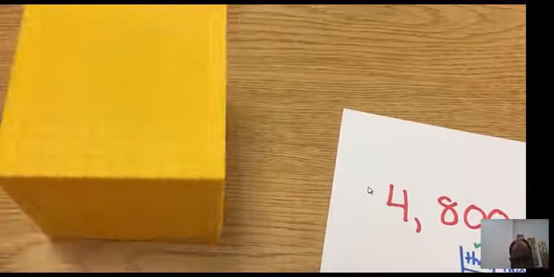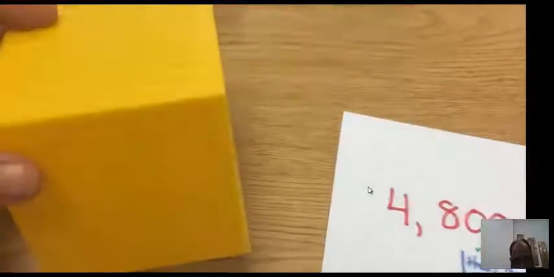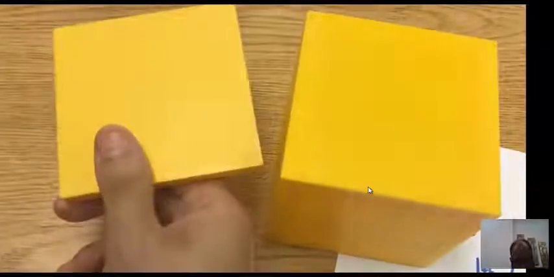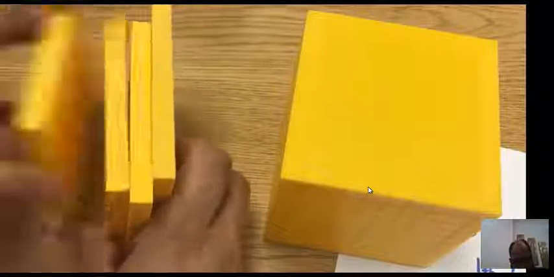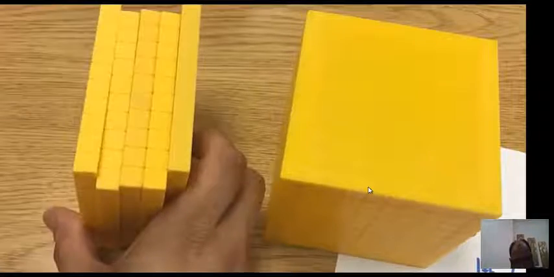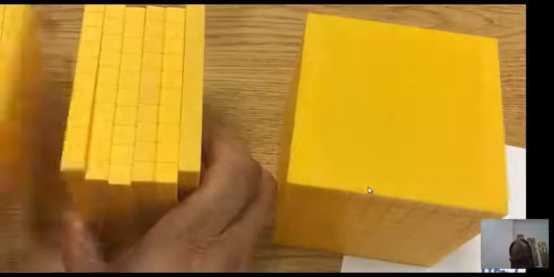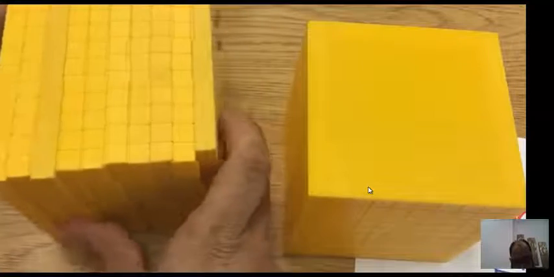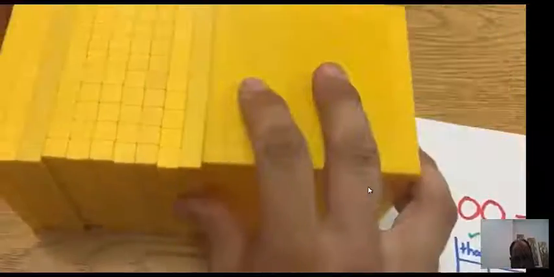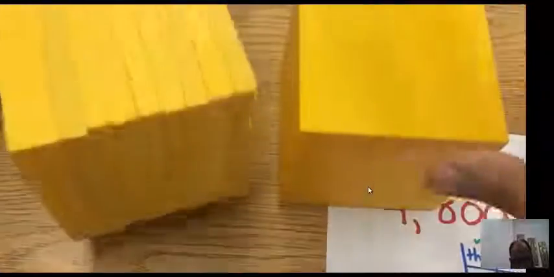It has all four sides, and on each side we have 100. So this is 100, 200, 300, 400, 5, 6, 7, 8, 9 and 10. So I have ten hundreds, which is the same as the thousand part. If I put them over each other, you can see they're the same size, in the same dimension.